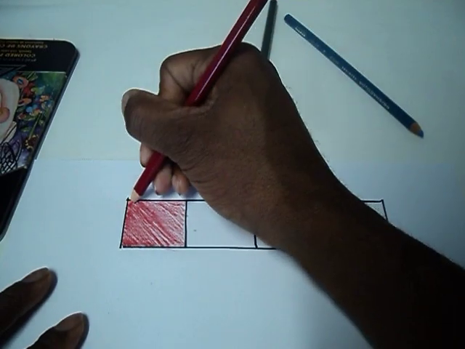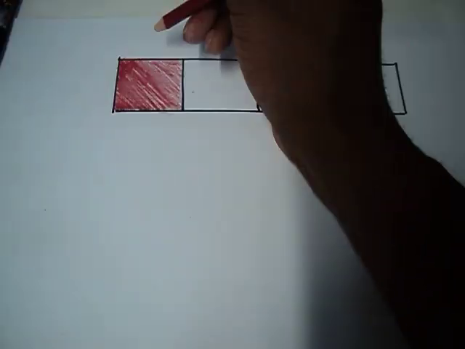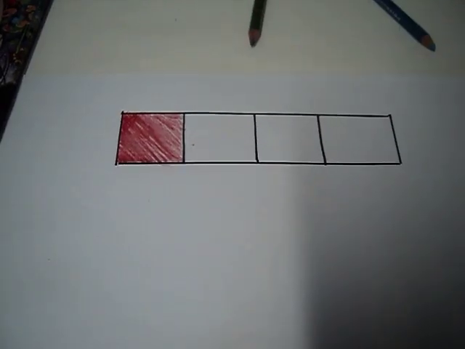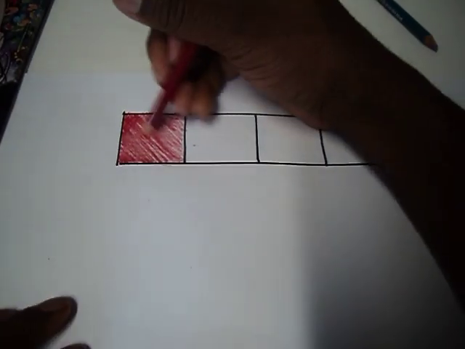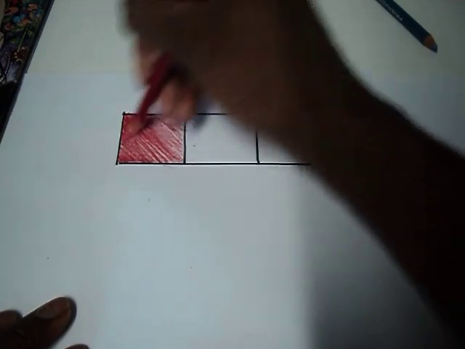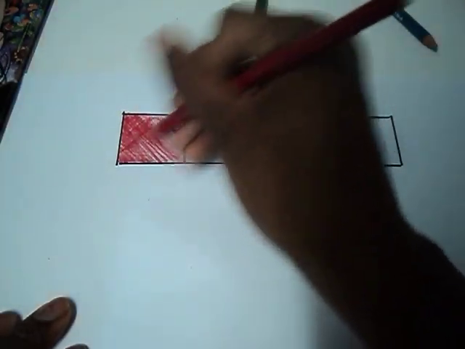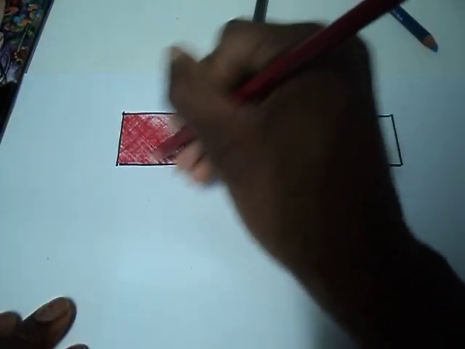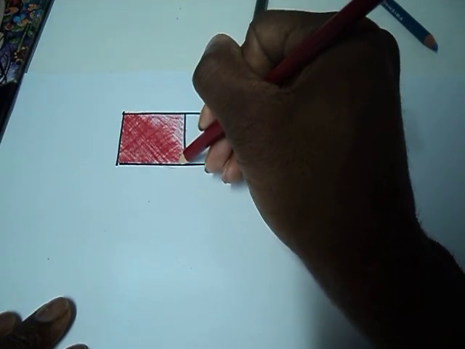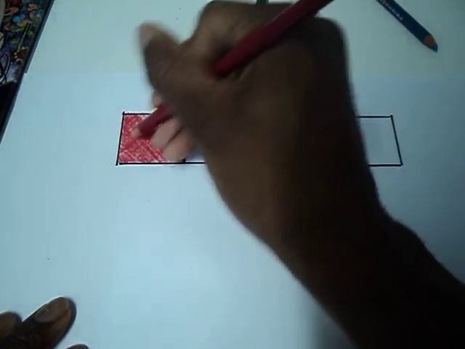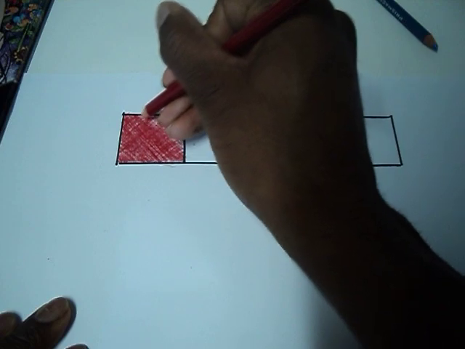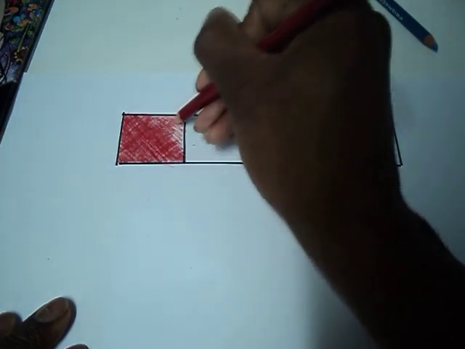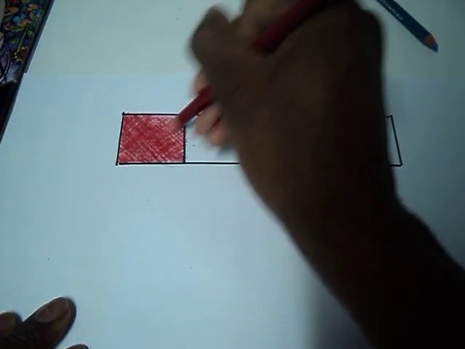So what I'm going to do is go the other way, diagonal, and come across. Come this way. That's going to eliminate a little bit more of the white space, so we have a good solid red.